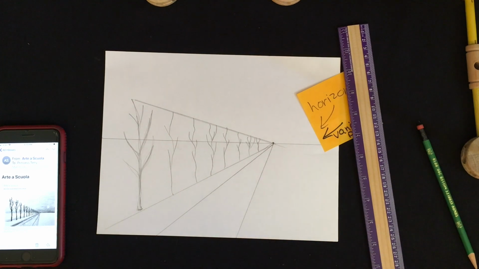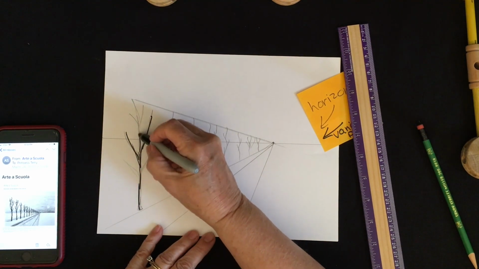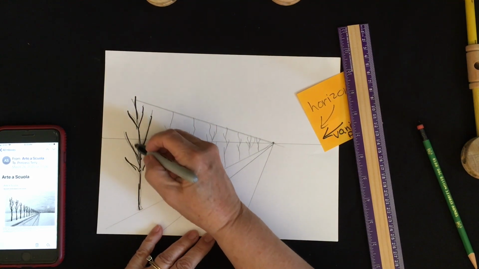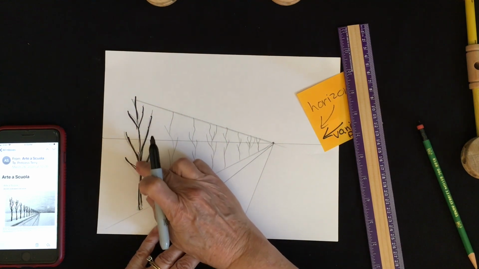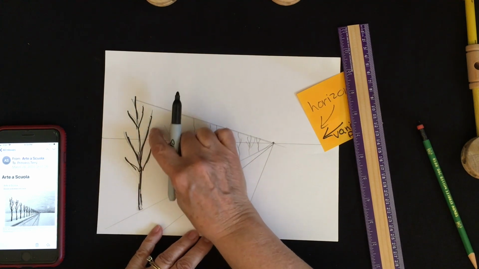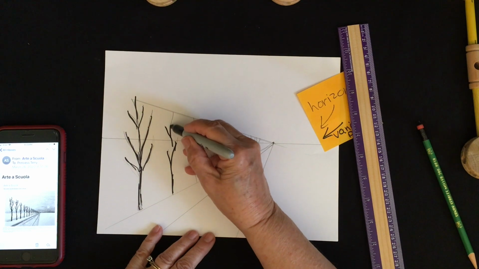I'm going to use my marker now, and I'm going to make these a little darker. Notice I'm making very sketchy lines. When you look at the tree, you can very much see the letter Y. Do you see that right there? And then these branches come off the side diagonally. So here's another one. I'm just tracing back over it.